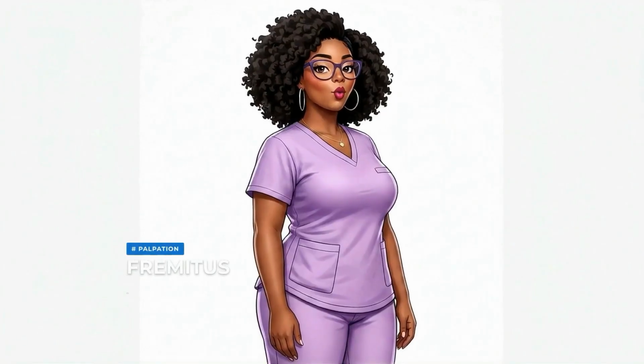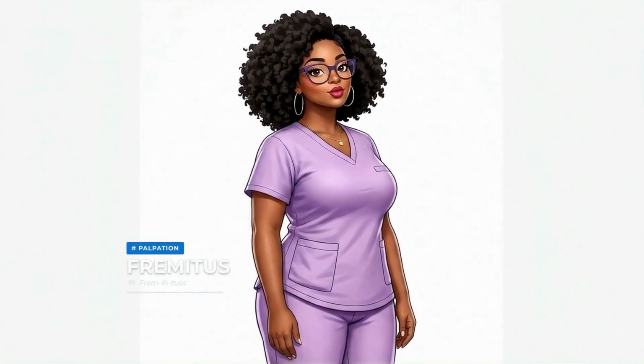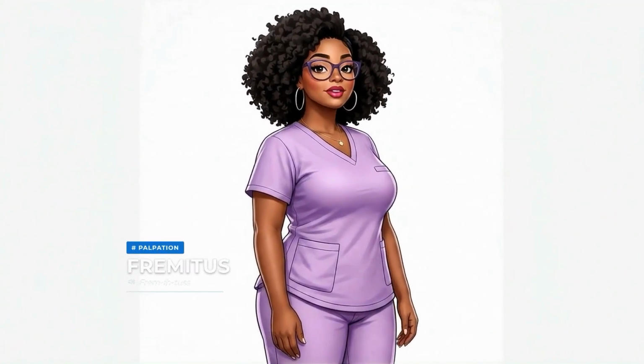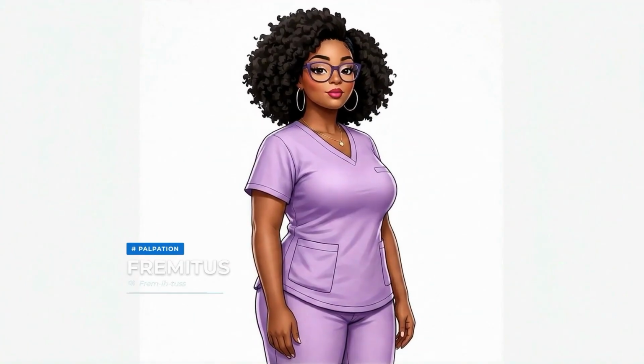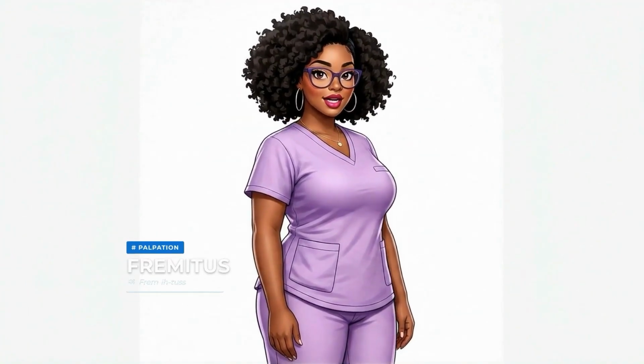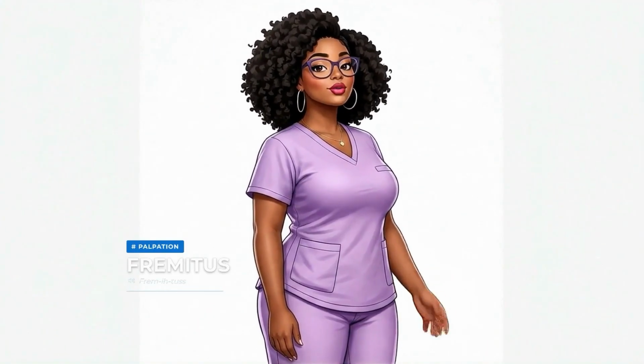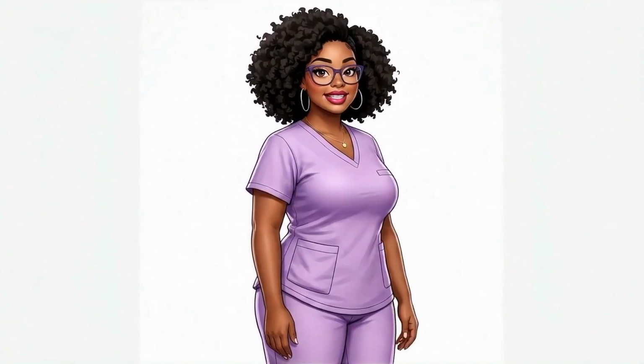Okay, friends, welcome back. This is where nursing school starts throwing around words that sound completely made up. And one of my favorites is fremitus, pronunciation, fremitus. At some point, I thought they were making this word up. But before we get to that, let's talk about chest expansion.